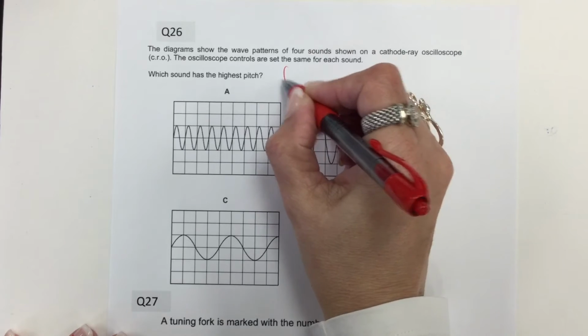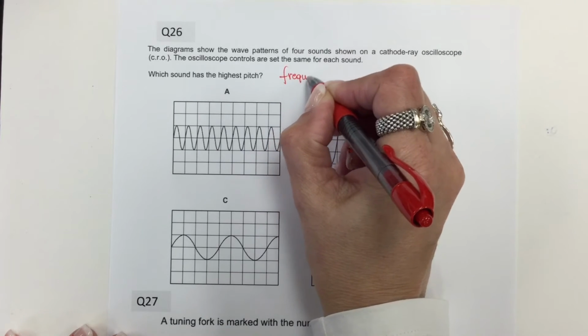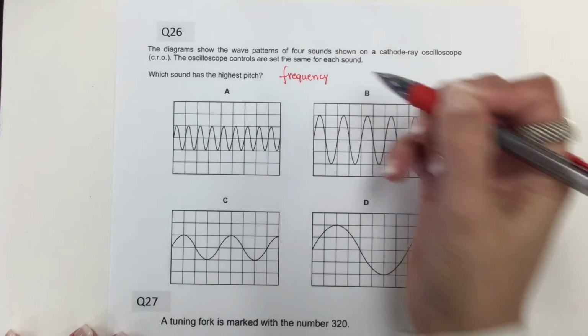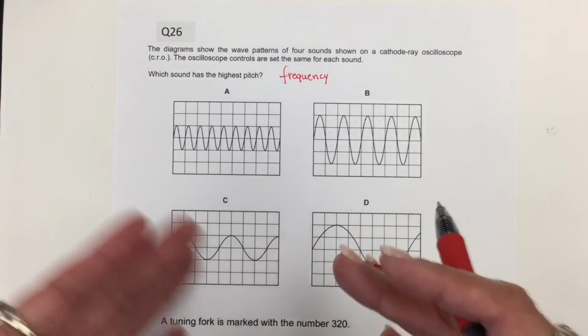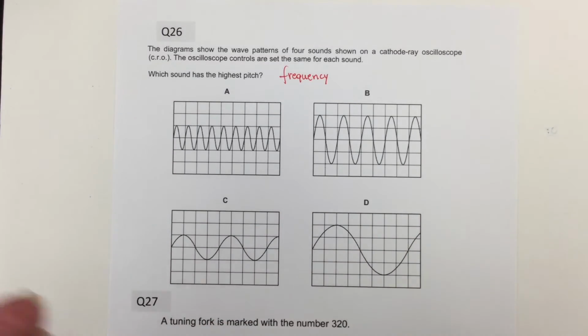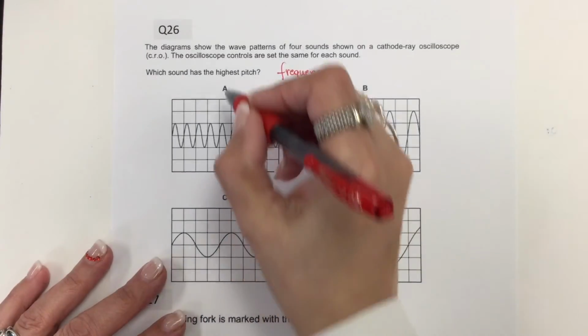So pitch is frequency. Pitch is how you hear the frequency. By definition, frequency is the number of cycles per second. So it's like, what is the option that gives me the most amount of cycles? So it should be option A.